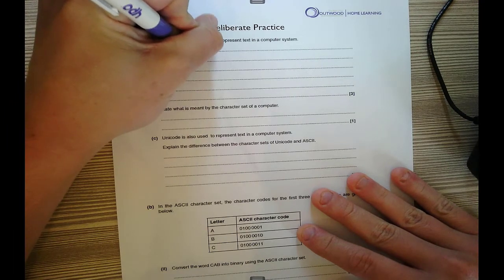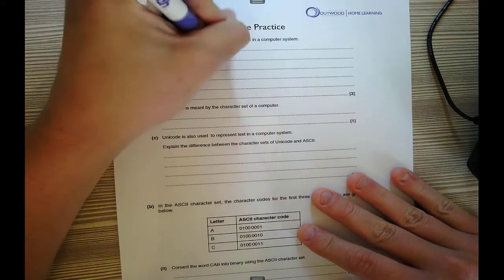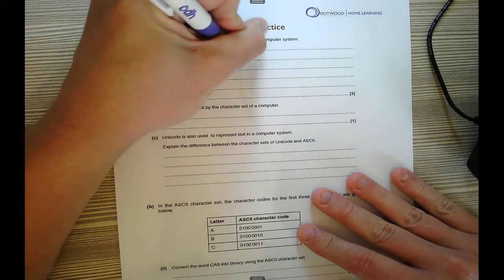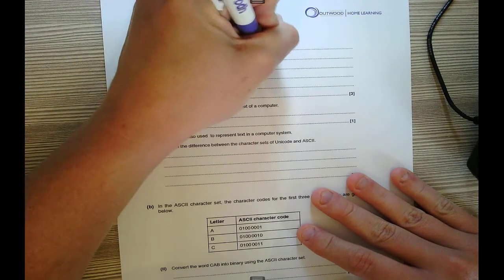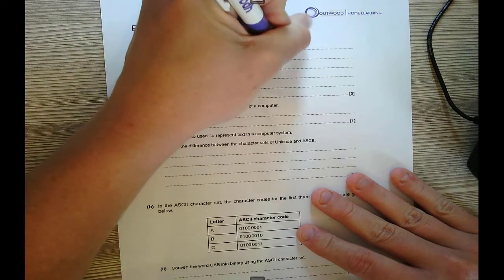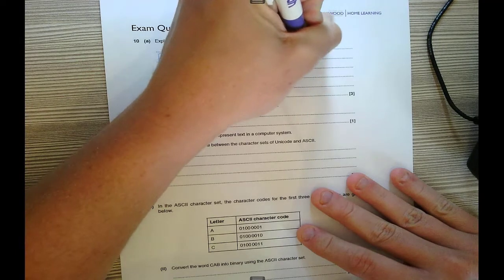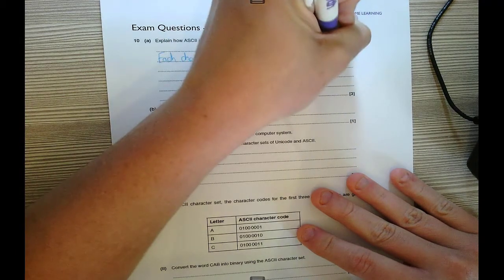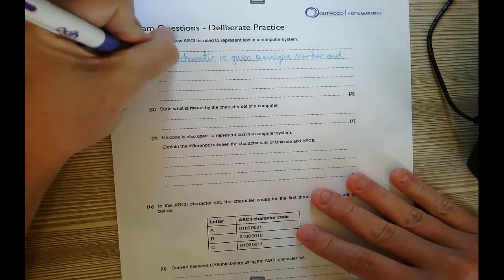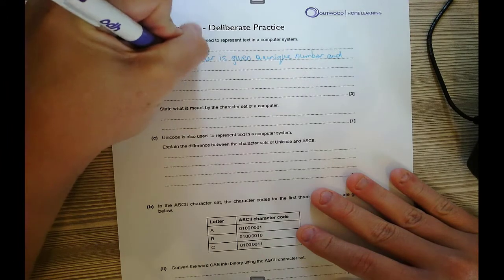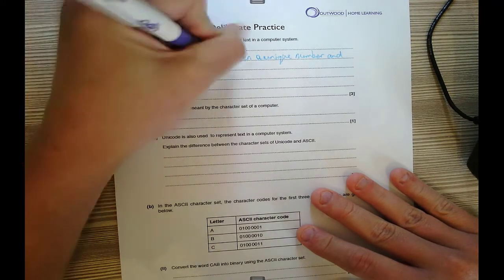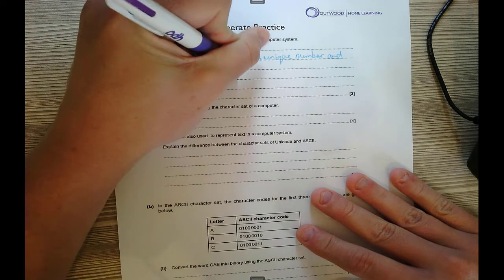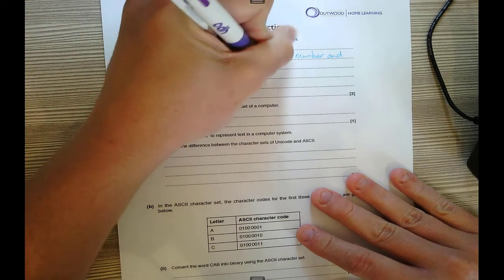character is given a unique number. And this number is stored in binary.